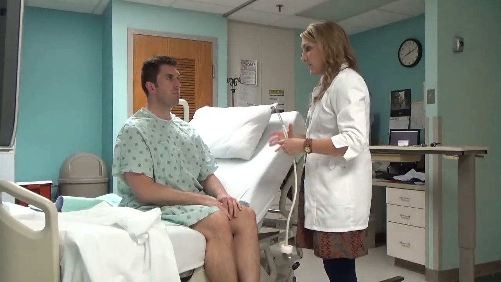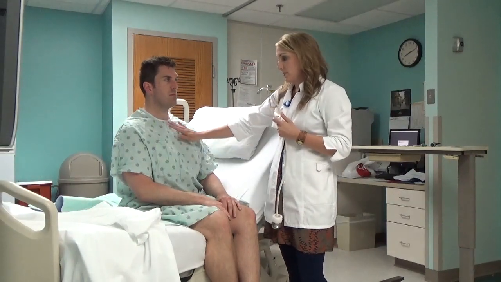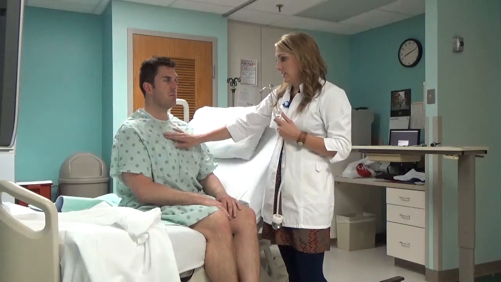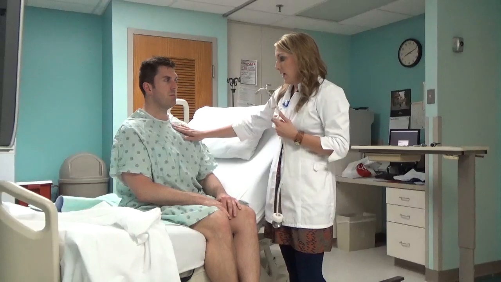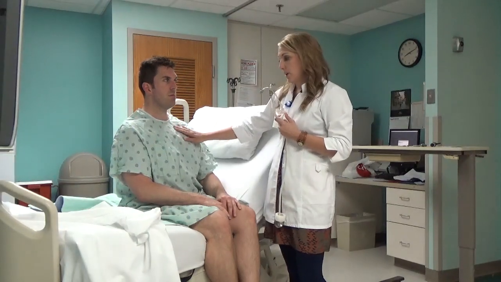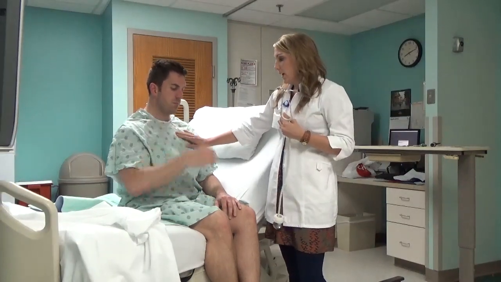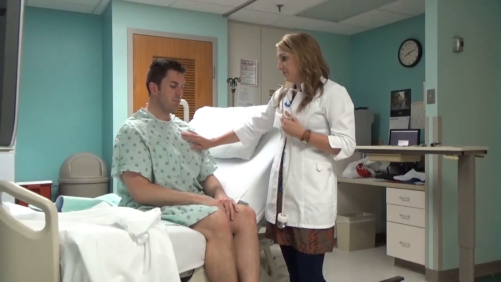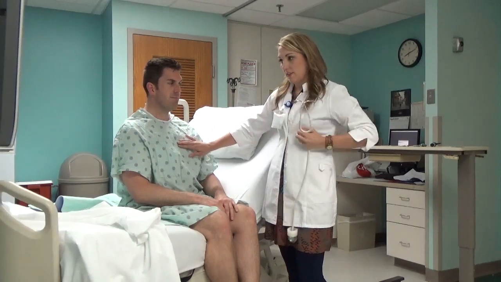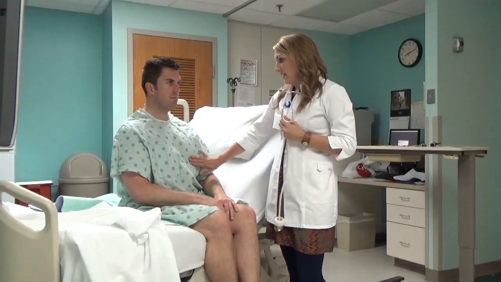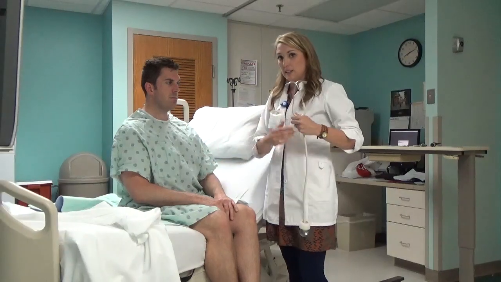There's going to be 8 spots on the front. We're also going to listen to the different heart sounds. So we have the aortic, which is the 2nd intercostal space, right sternal border, and then we have pulmonic or Erb's point, which is the 3rd intercostal space, left sternal border. We then have the tricuspid, which is the 4th intercostal space, left sternal border, and then the mitral, which is the 5th intercostal space, mid-clavicular line.